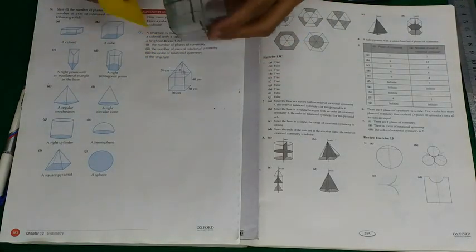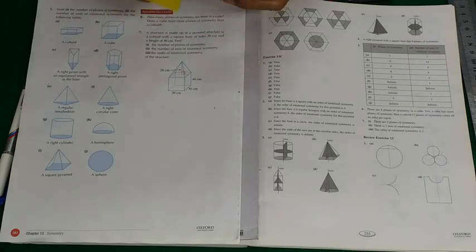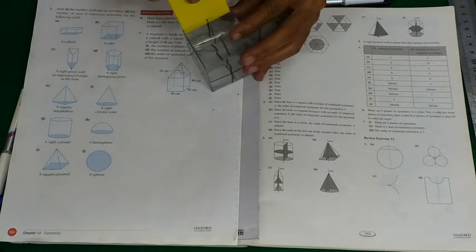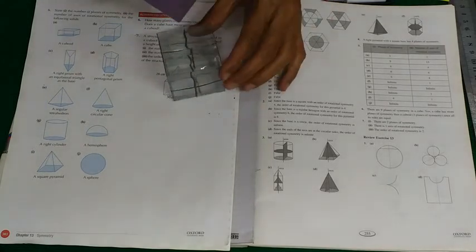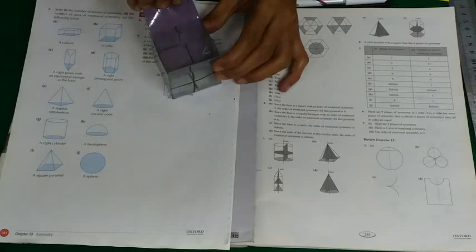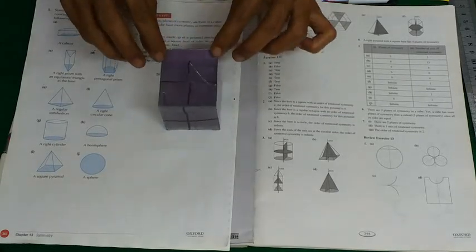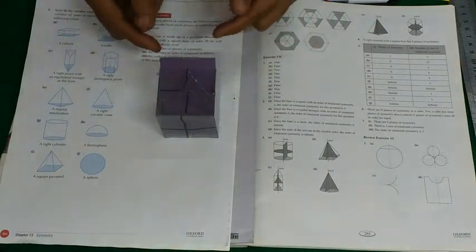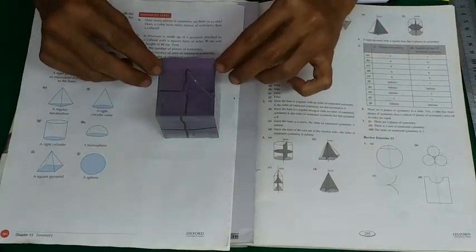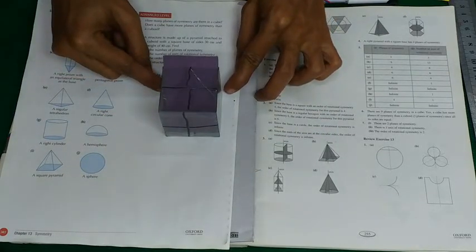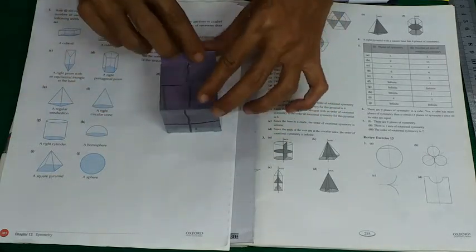So one more plane of symmetry is going to be, where is it? Yes, here it is, and for this I have a different color sheet. This one, from one edge to the opposite edge. So from back top to the front bottom, and in the same way from front top to the back bottom. These will be two more, from here to here.